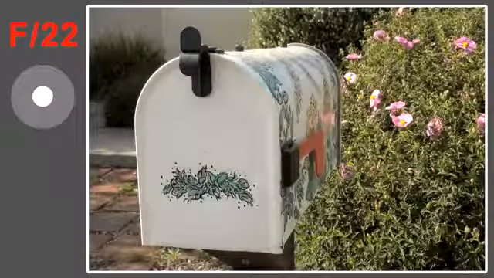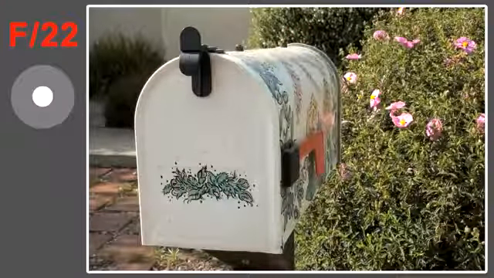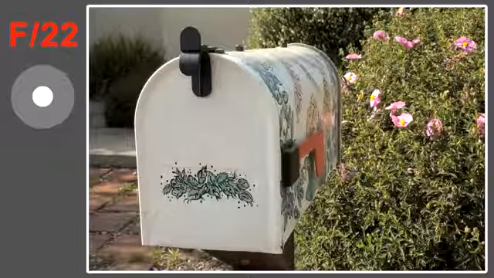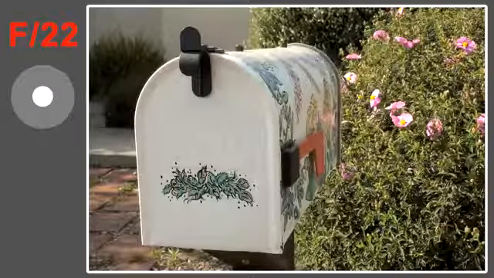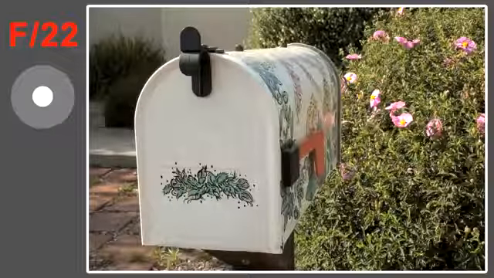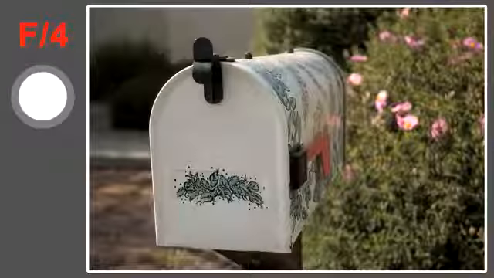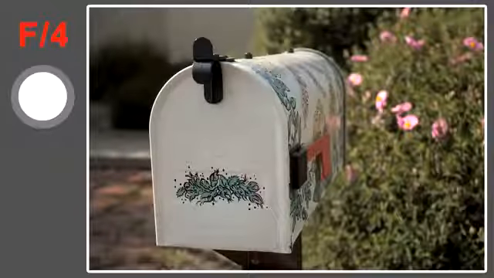Here are some examples for better understanding. For this image I used f22, so my opening was pretty small. As you can see, the whole image, foreground and background, appears in focus. So I would say that I had broad depth of field in this image, so everything appears in focus. Here is another image of the same subject, but in this case I used f4, so my opening was pretty big.